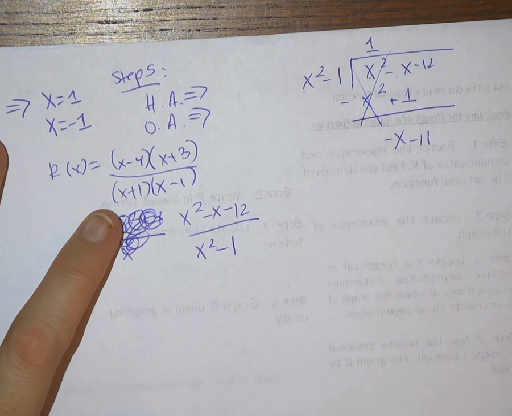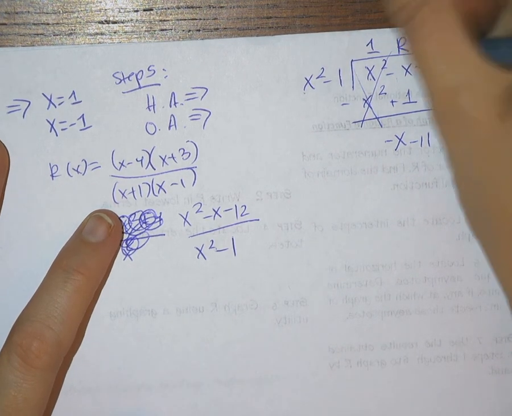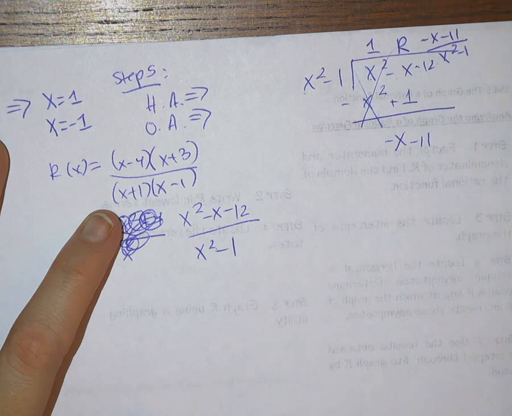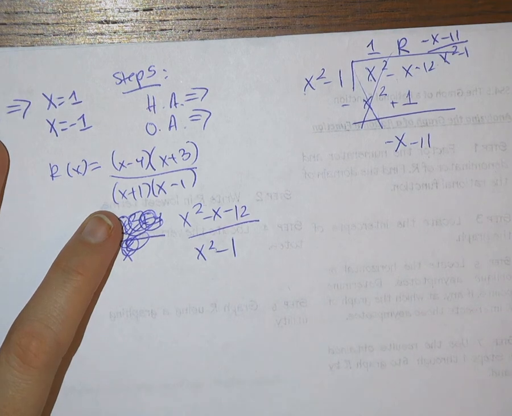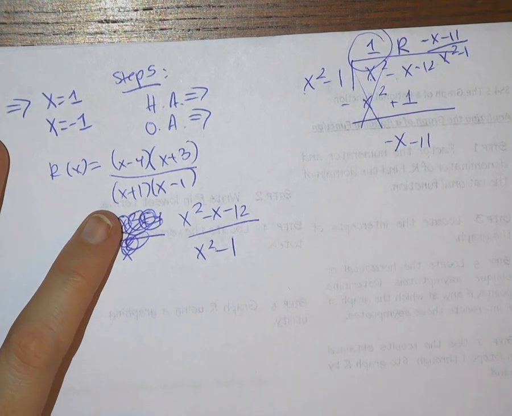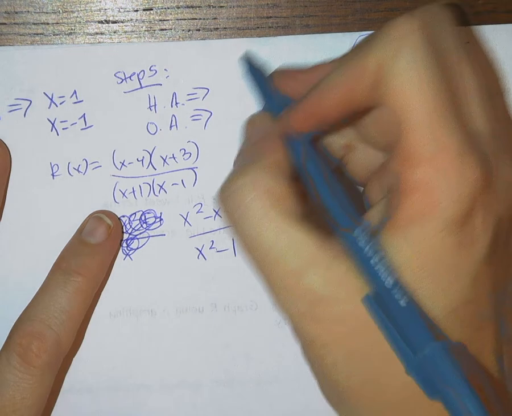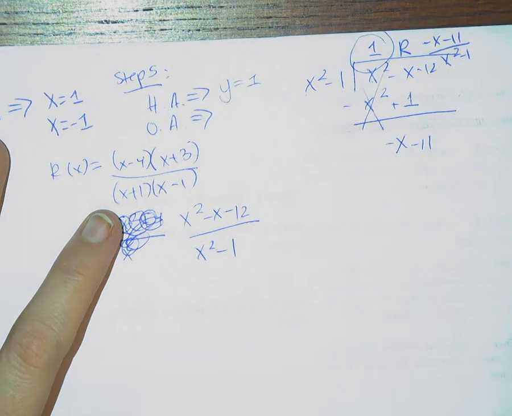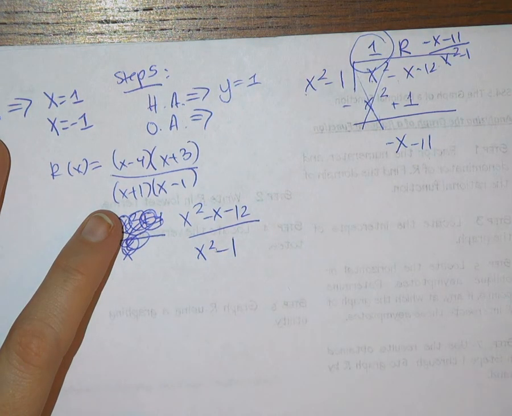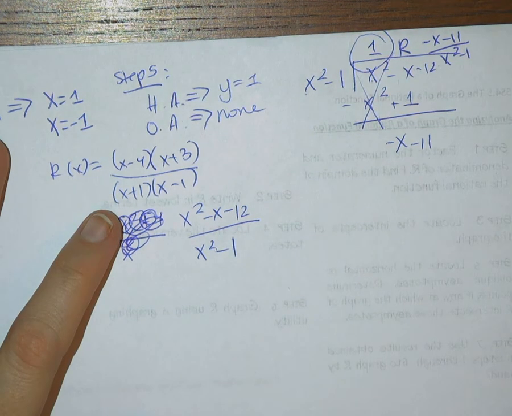X squared does not go into negative x, so that is my remainder, negative x minus 11 over x squared minus 1. Okay. We remember that our quotient gives us our asymptote. As it is just a number, we have a horizontal asymptote at y equals 1, the full equation y equals 1, and we do not have an oblique asymptote.